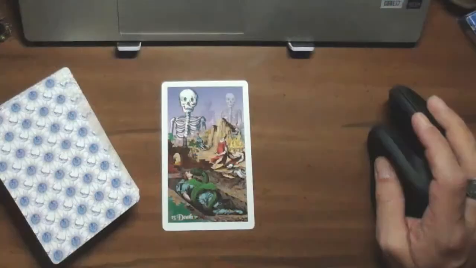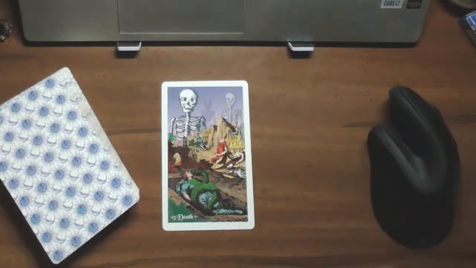This is the Death card. This is the transitional period within the path of the tarot, where there is a definitive end before something new. Right. So this is a period of time where it refers to a recognition of the fact that something's come to an end.